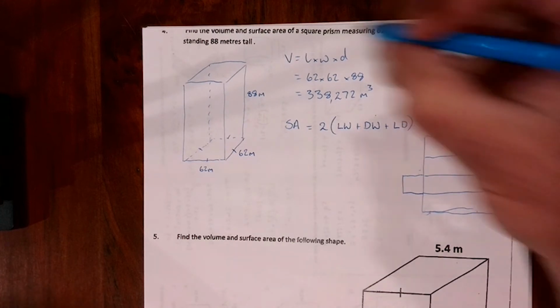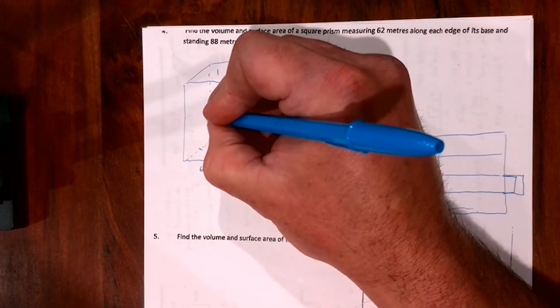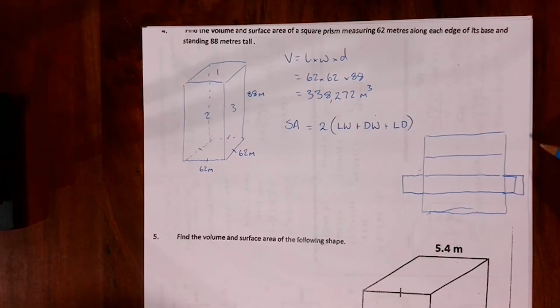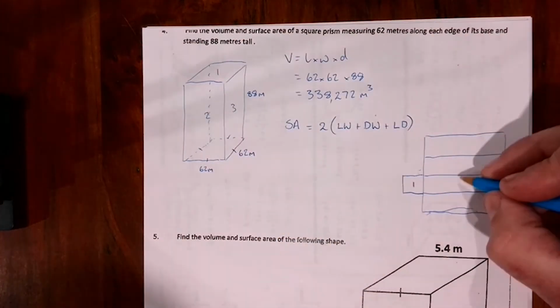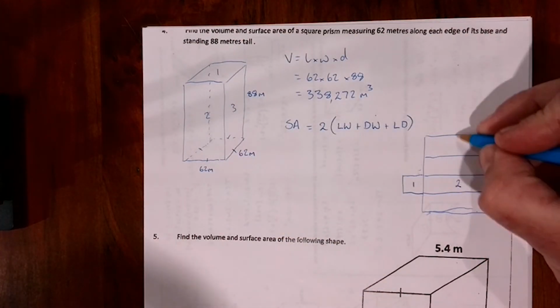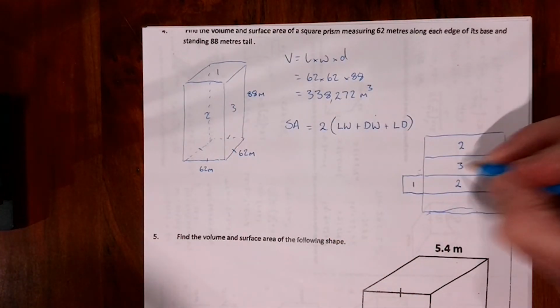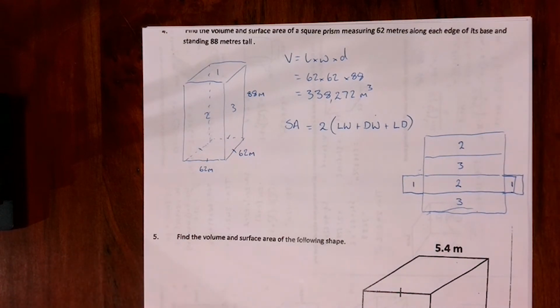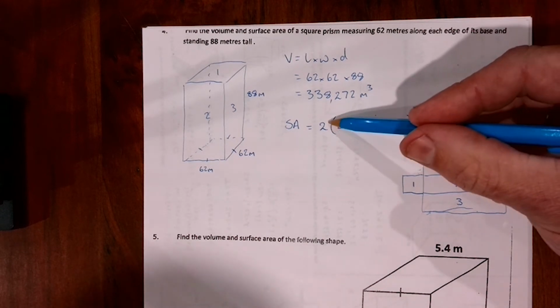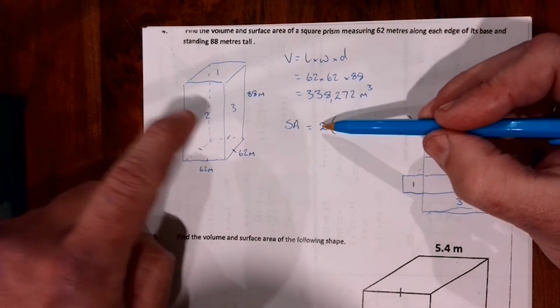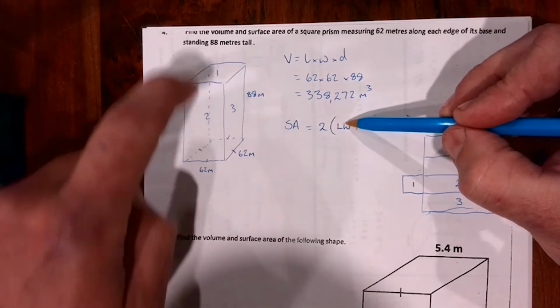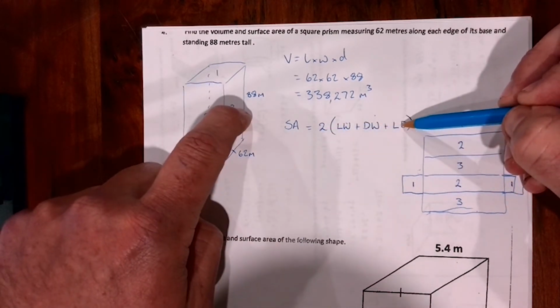Okay, so if we call the squares 1, we call this side 2, we call this side 3, that makes sense because that would be 1 and the opposite side would also be 1. If we look at 2, then its opposite side is also going to be 2, and if we've got 3 here, basically what we've got is a pair of 3 different sides, and that's what this is saying. So it's saying 2 of them, 2 of them, and 2 of them.